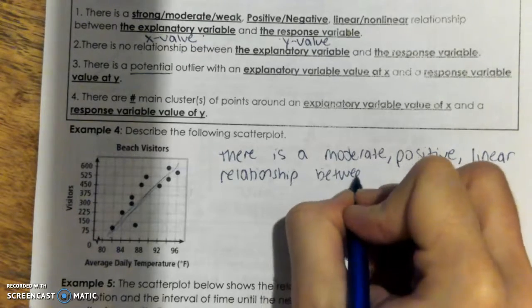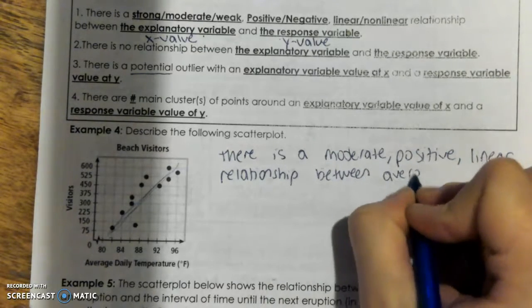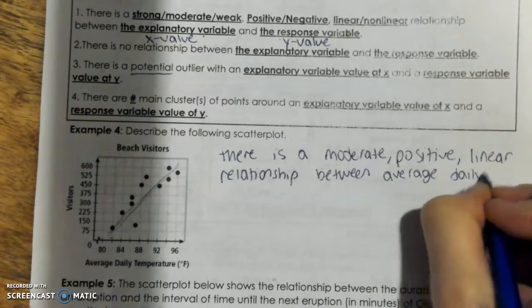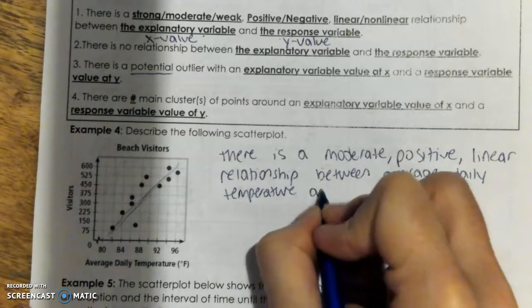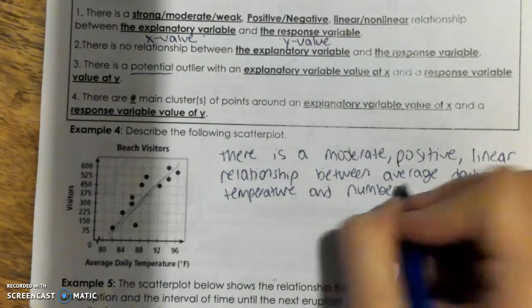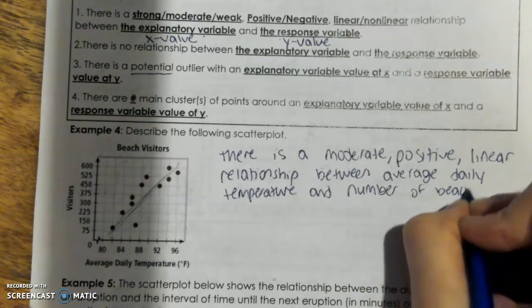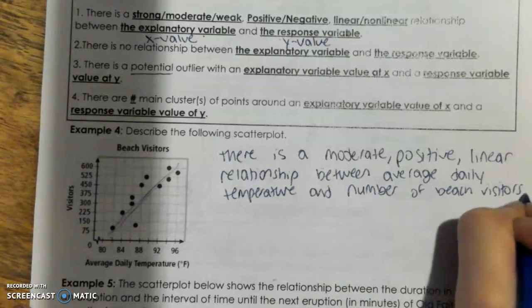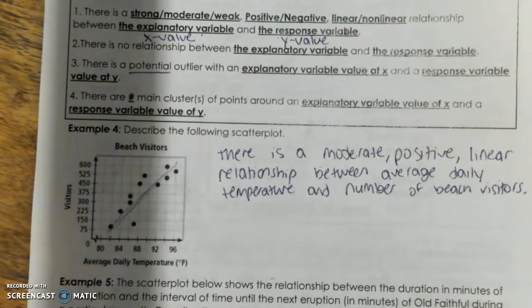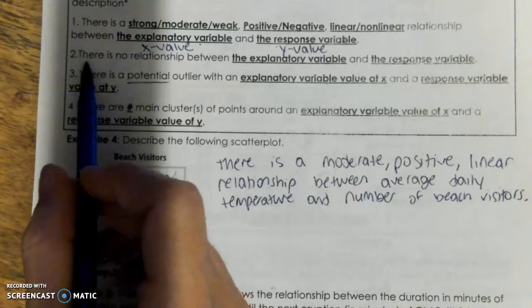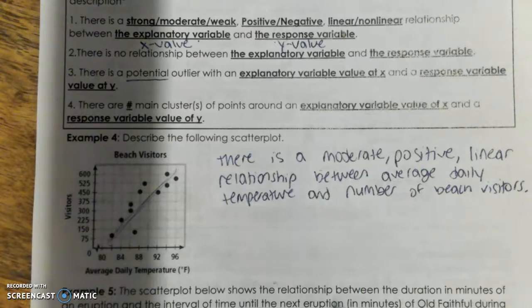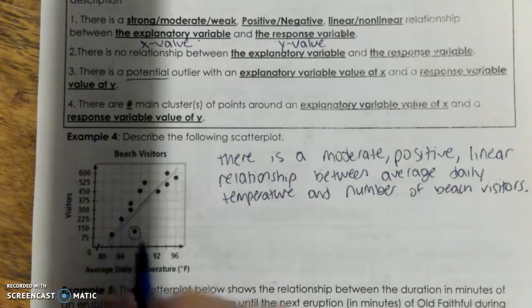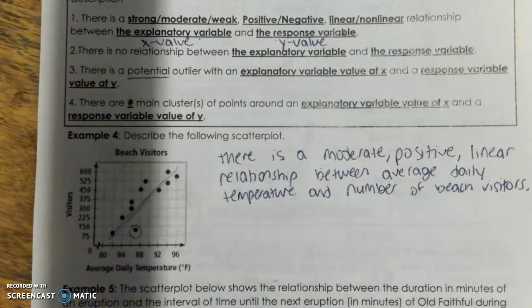between average daily temperature and number of beach visitors. All right. So we're not going to use number 2, right? Because we said there is a relationship. All right, do we need to use number 3 or number 4? I don't really see any clusters. Now, you could say that there's a potential outlier right here, right? You could also say there are no potential outliers.